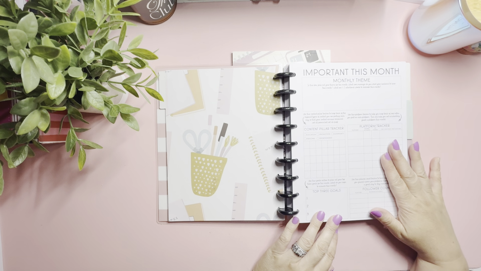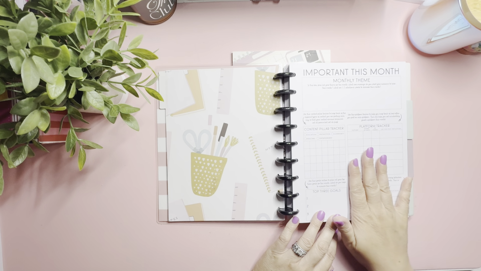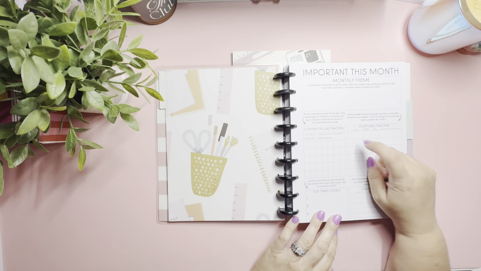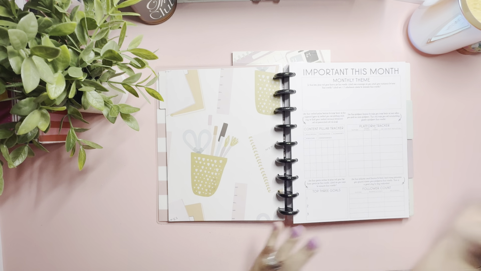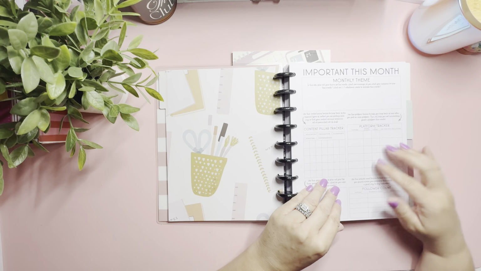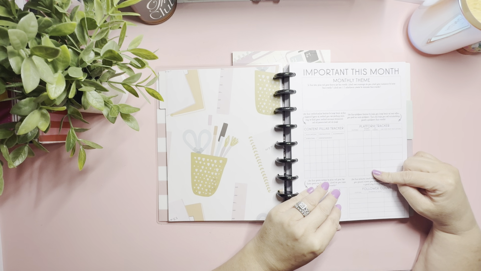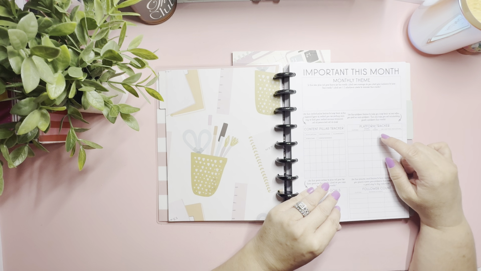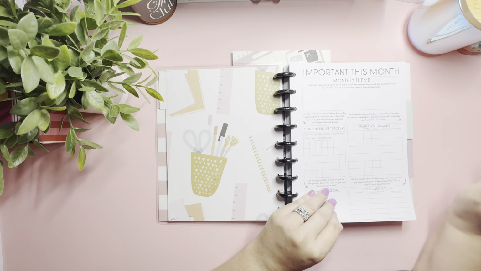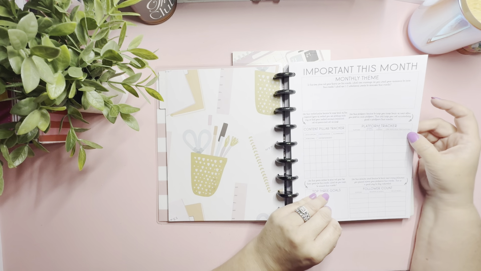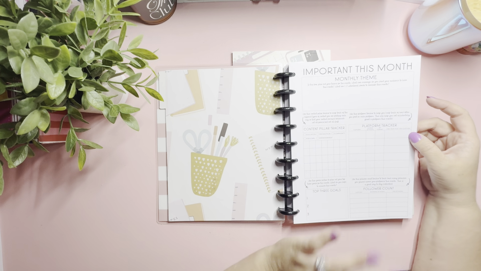And then the platform tracker. So this helps you keep track of how often you post on each platform. So say you want to put Instagram, YouTube, TikTok, Facebook, whatever platforms that you use. You can write the number of posts that you did for the month, and then your formats. So if you want to do reels, carousels, videos, whatever be the case. And then one must post per platform.